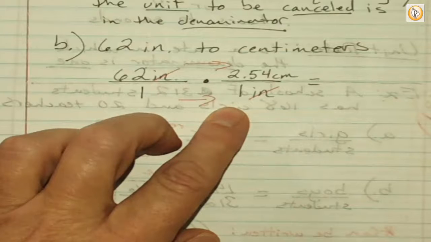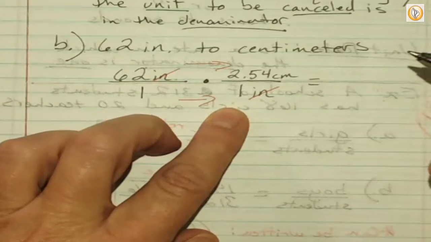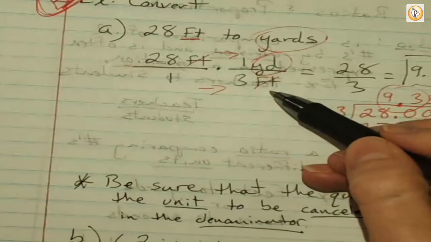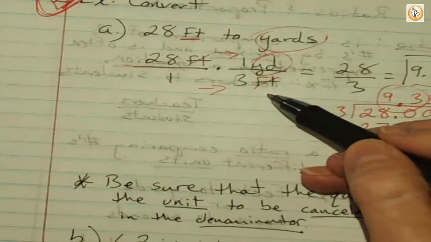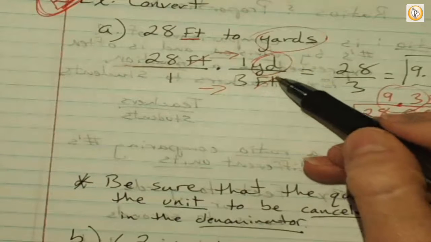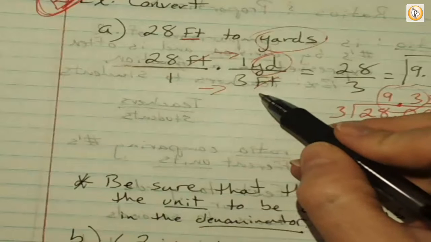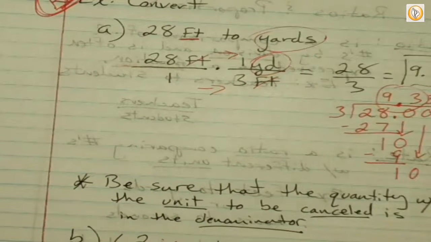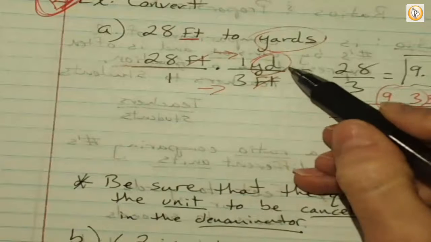Why did we put the one on the top on the first one and on the bottom on the other? Because 1 yard equals 3 feet. We're going from feet to yards. So why would I put 1 foot down here? 1 foot is 1/3 of a yard.